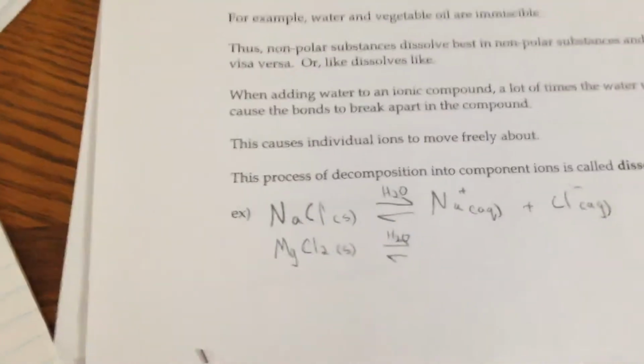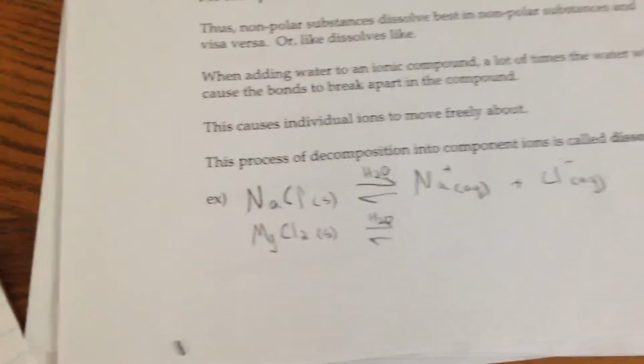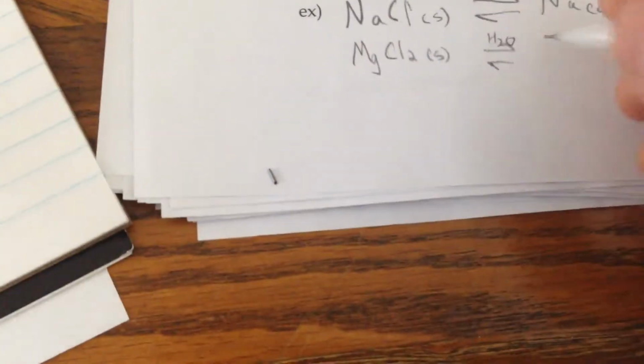You don't have to put the H2O in there over the arrows if you don't want to. I'm just doing it as a visual aid to help. It's what I'll do in class as well. It just helps to remember that it's being dissolved into water.